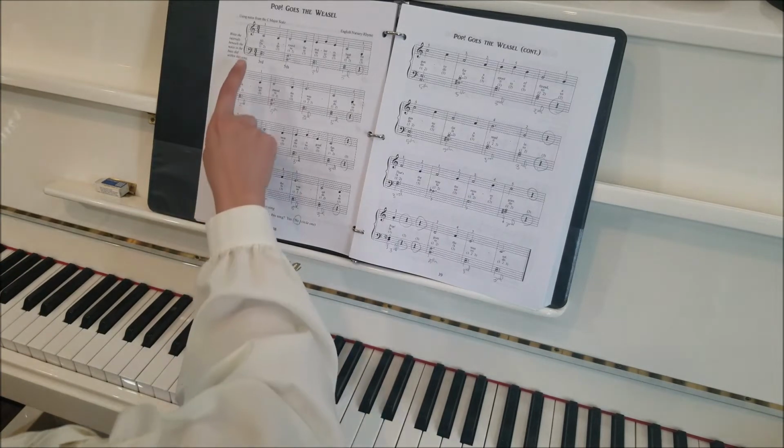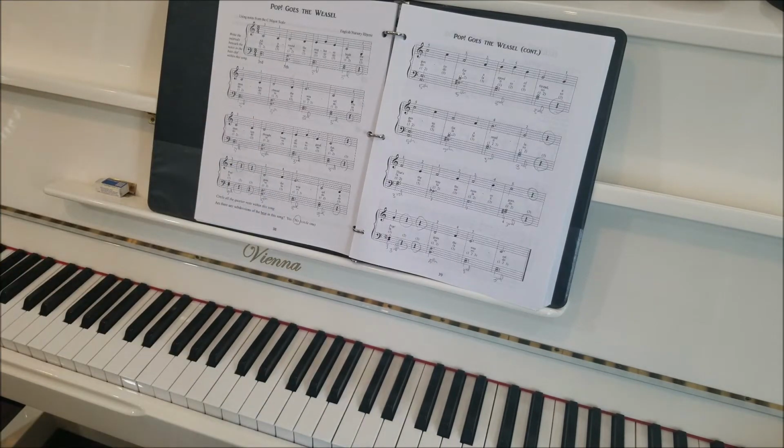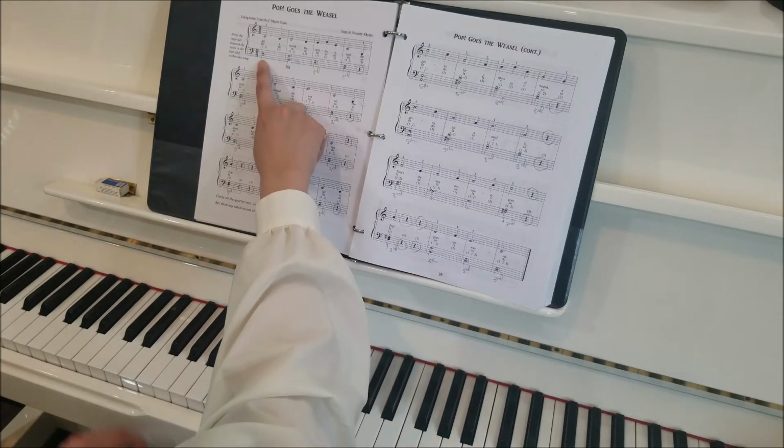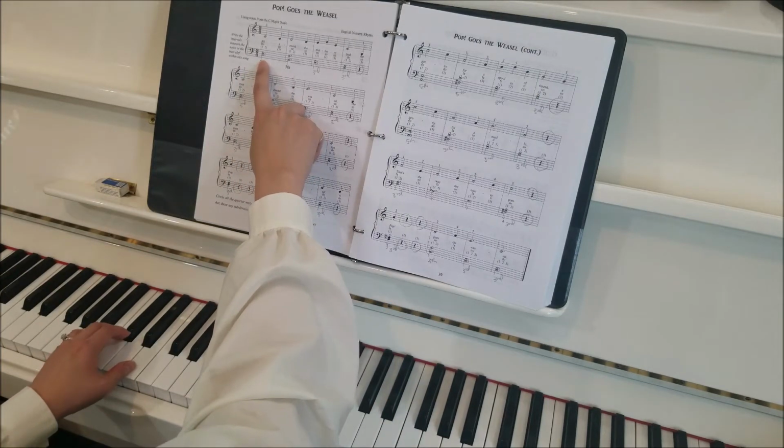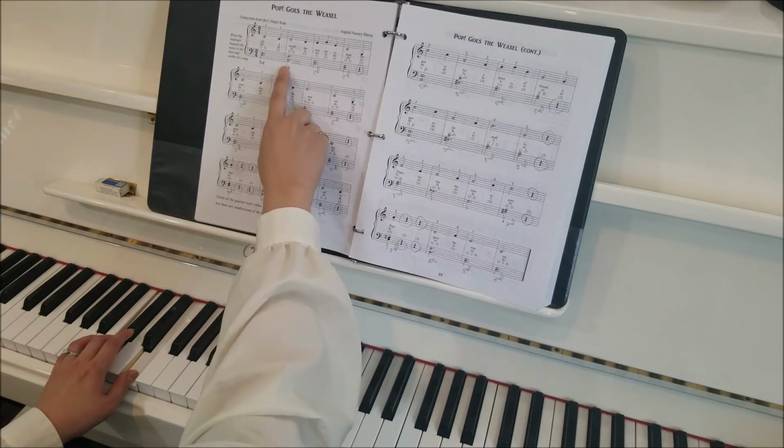Okay, let's go ahead and try the left hand. I'll go ahead and count while we play. Ready? 1, 2, 3. 1, 2, 3.